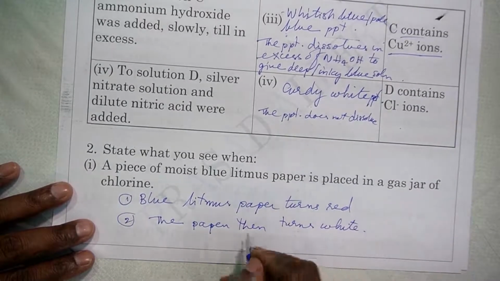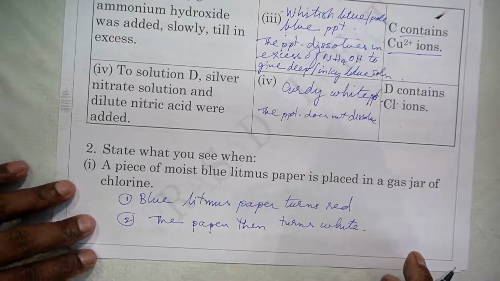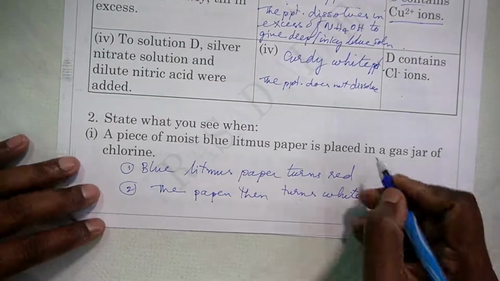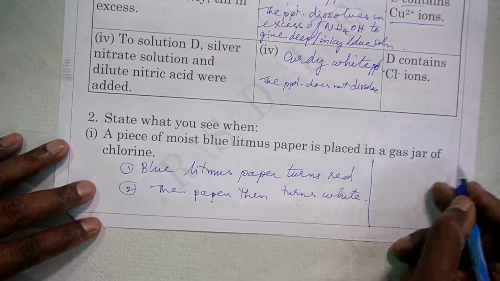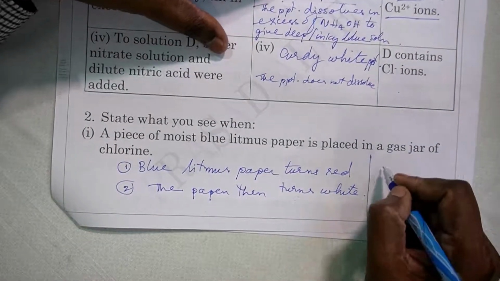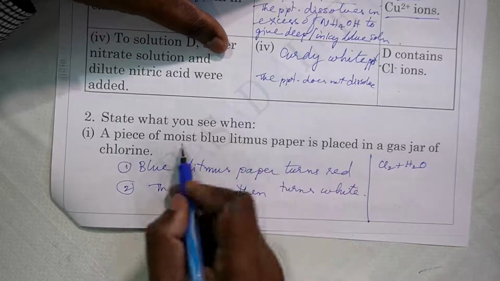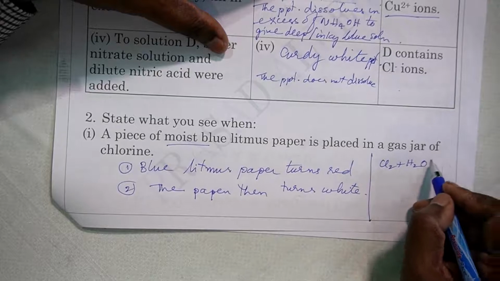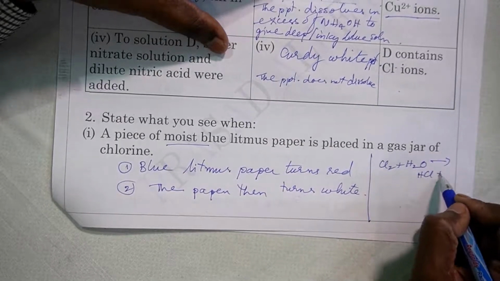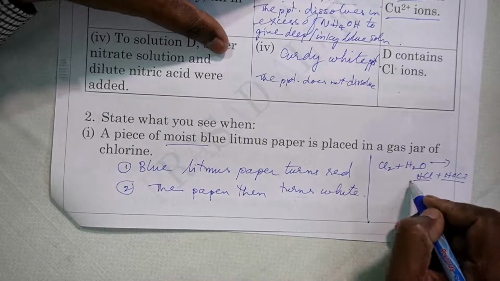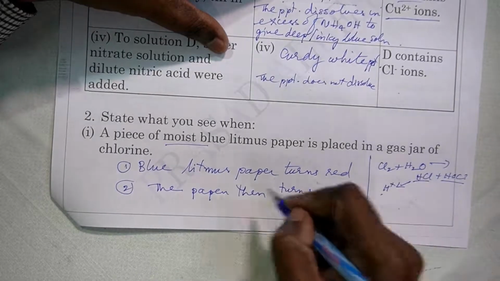This is important. Now you might be wondering what is happening here, why it is white. First thing is the acidic nature of chlorine. Okay, now I'll explain. This is not the answer, this is rough work. Chlorine reacts with moisture. See, it has to be moist blue litmus paper. It will give HCl plus HOCl, hypochlorous acid. HCl will split giving H plus ion, so it will turn blue litmus to red.